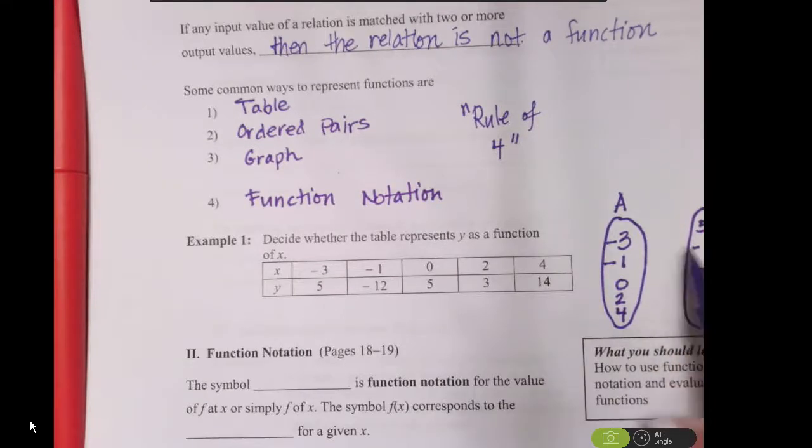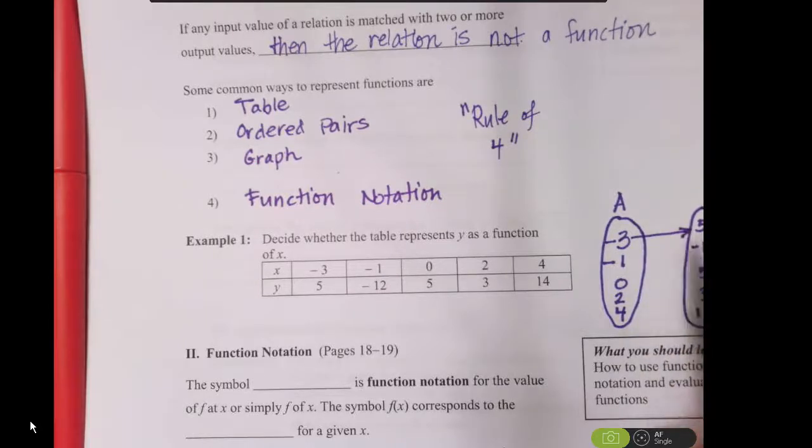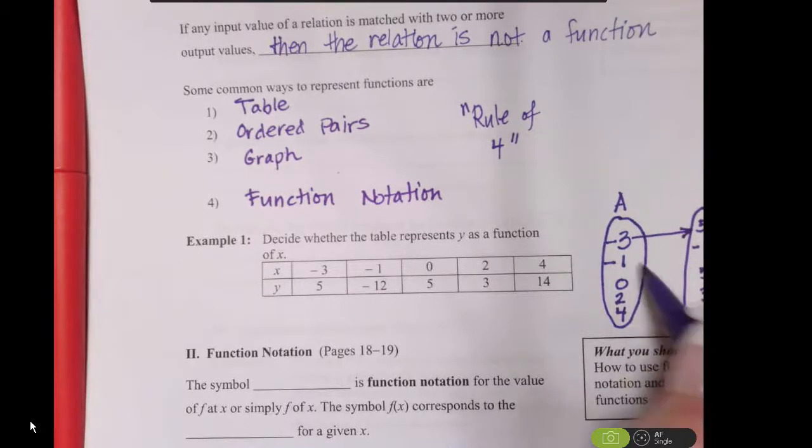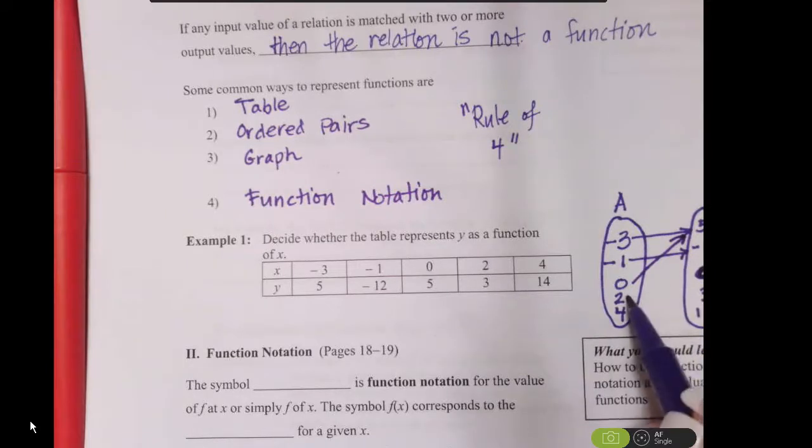And so -3 maps with 5. -1 maps with -12. Oopsie, I shouldn't have listed 5 twice because 0 maps with 5 as well. 2 maps with 3, 4 maps with 14.